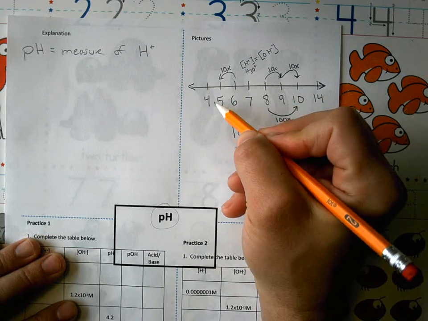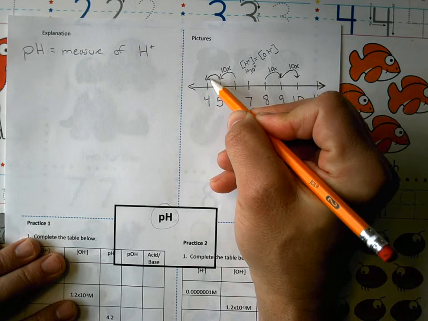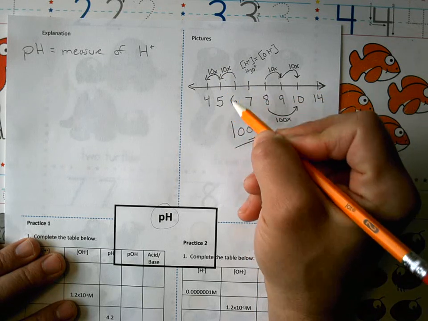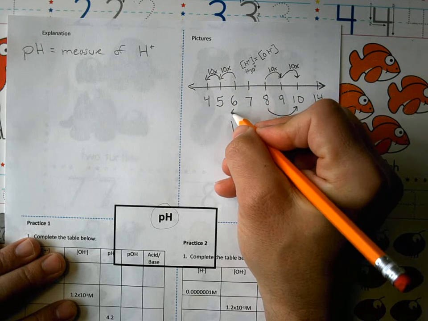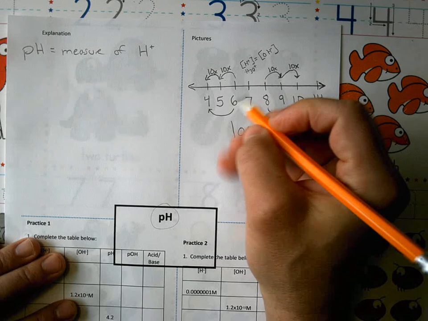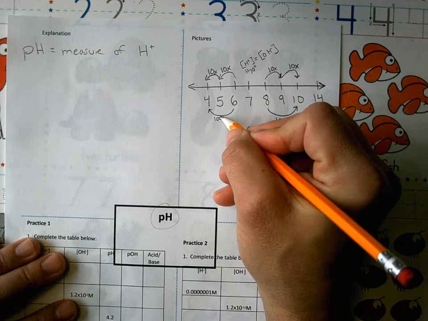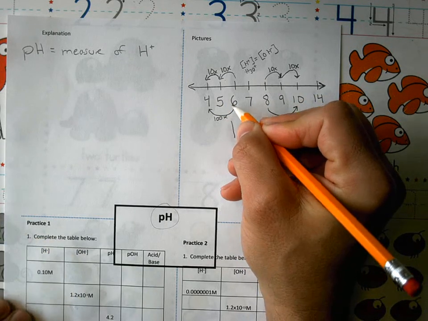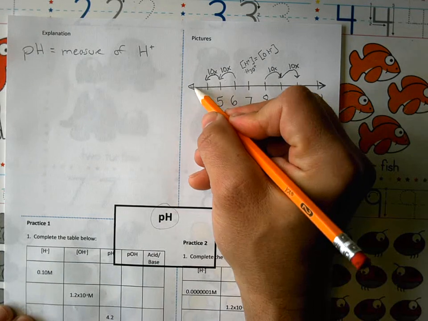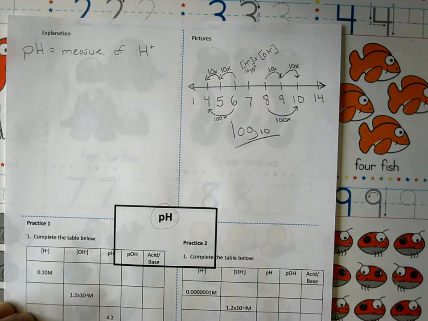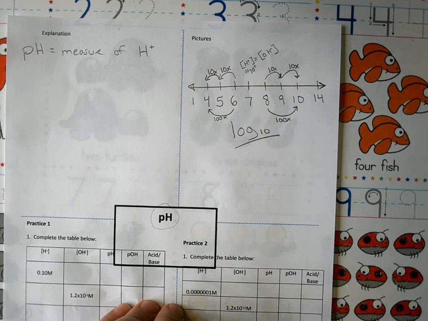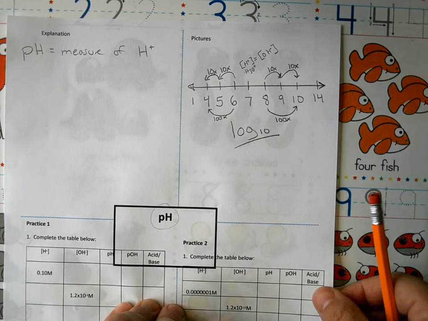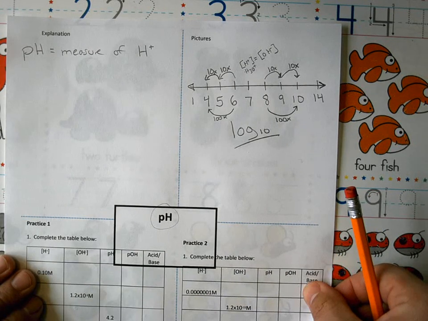Moving down, a substance with a pH of 4 is 10 times more acidic than a substance with a pH of 5. And I could also say that a substance with a pH of 4 is 100 times more acidic than a substance with a pH of 6. And we could take this all the way down to 1 or 0, or maybe even, theoretically a negative value, just something very, very acidic.